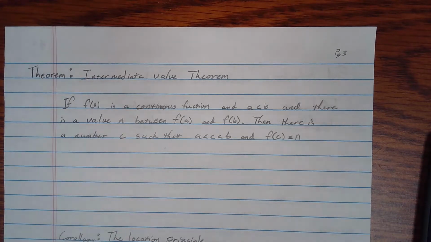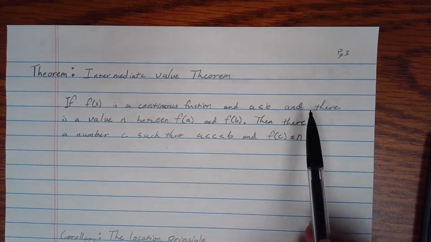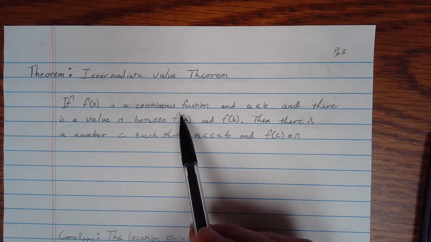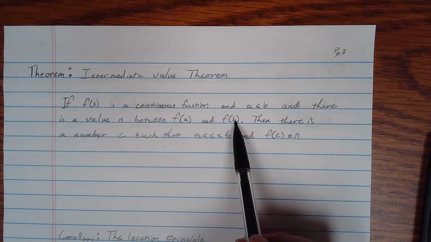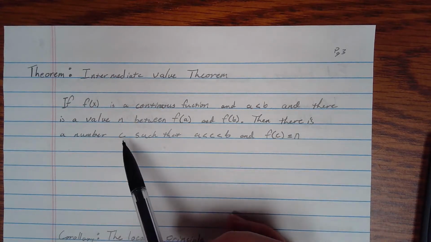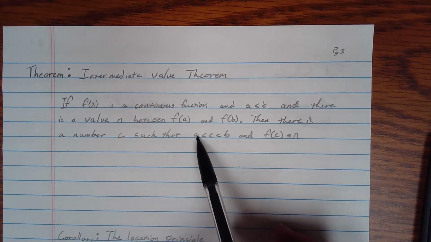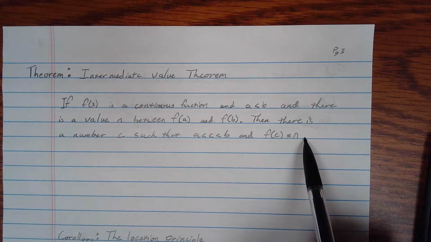And a is less than b. Okay, so pick your a and b so that one's less than the other. It doesn't really matter which way, but for my writing, it's a is less than b. And there's a value n, okay, some number between f of a and f of b. Then there is a number c such that c is between a and b and f of c is n.